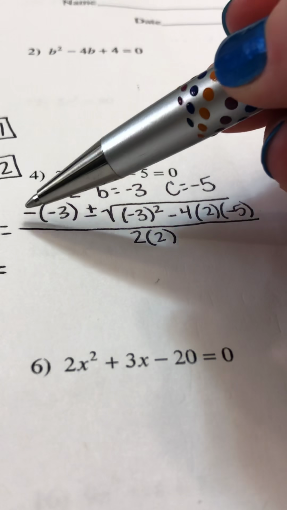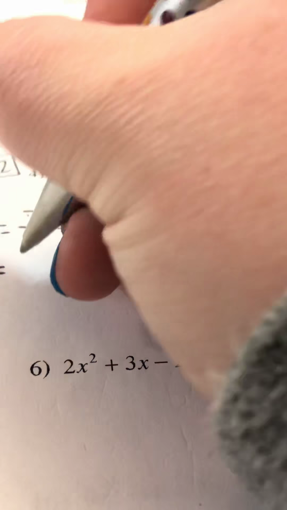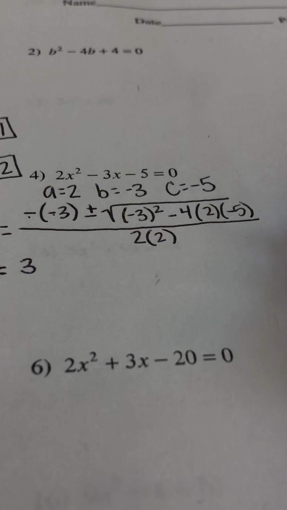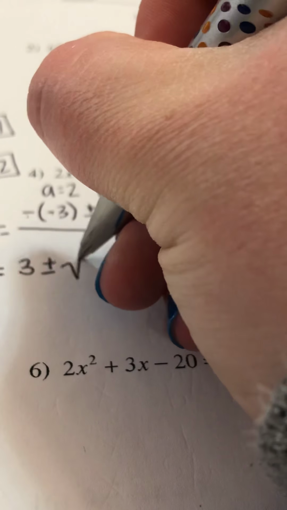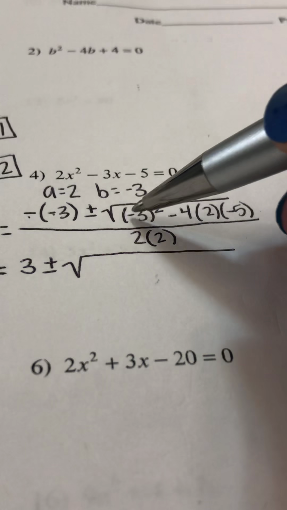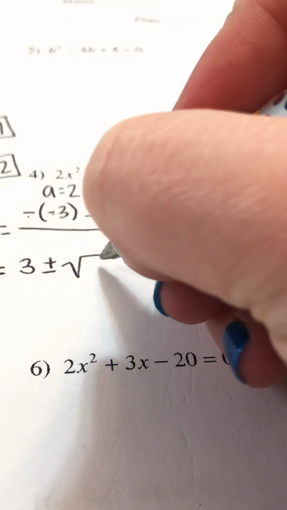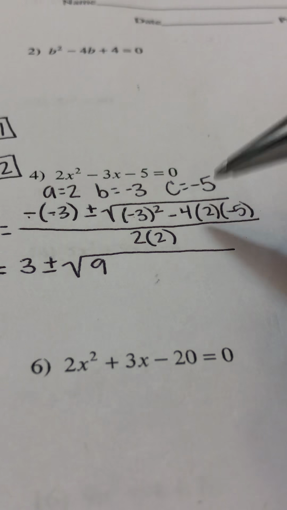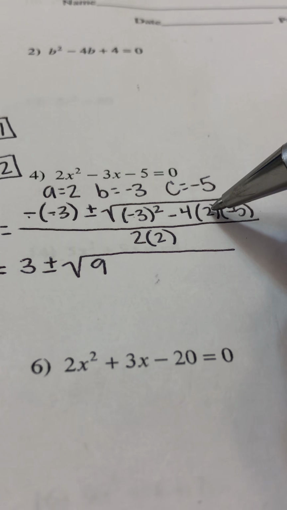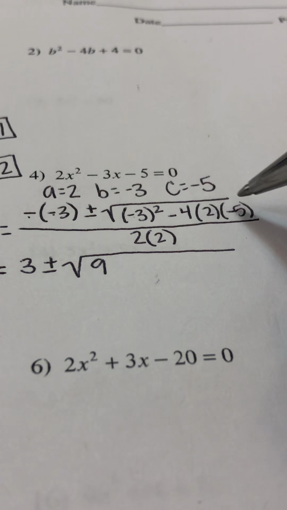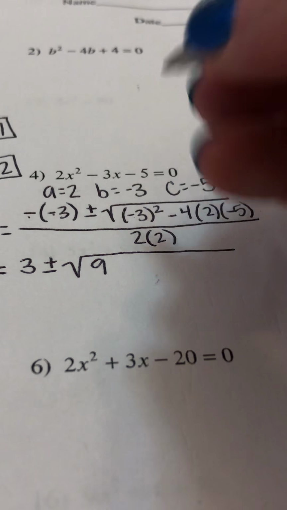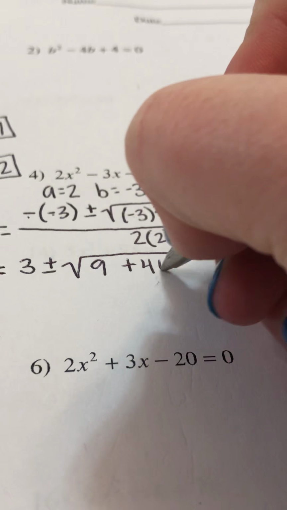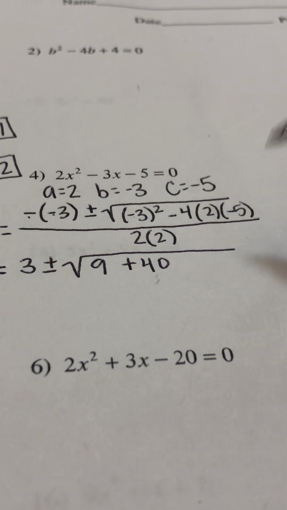That simplifies to negative 3 becomes positive 3, plus or minus the square root. Negative 3 times negative 3 is positive 9. Negative 4 times 2 is negative 8. Negative 8 times negative 5 is positive 40. Oh, I made my radical very long.